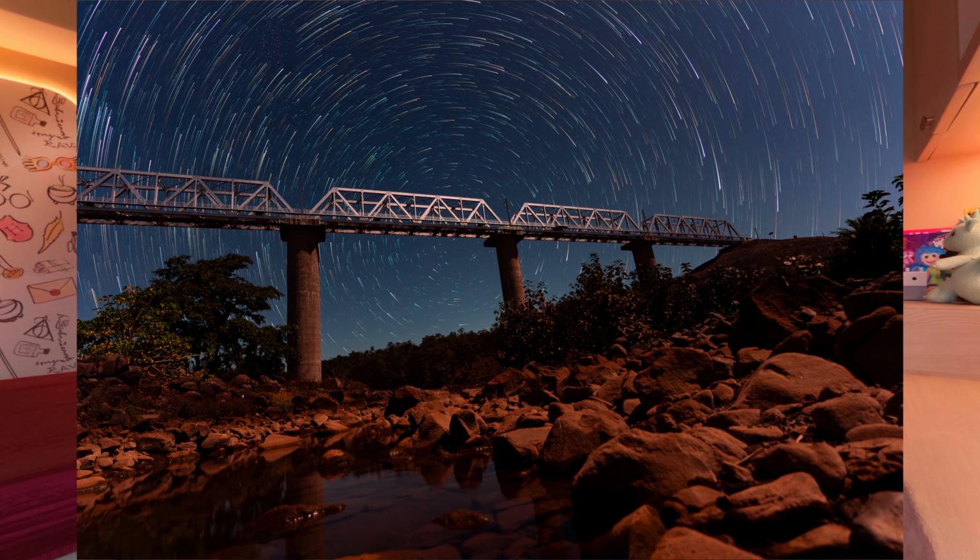You can add some urban structure like a railway bridge or something like that to make it more interesting, or a tractor, or an abandoned farmhouse, or a windmill if there is one near your area, a power line. You can add any such structure also.